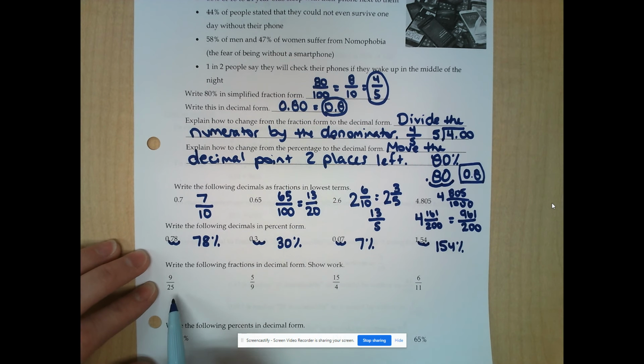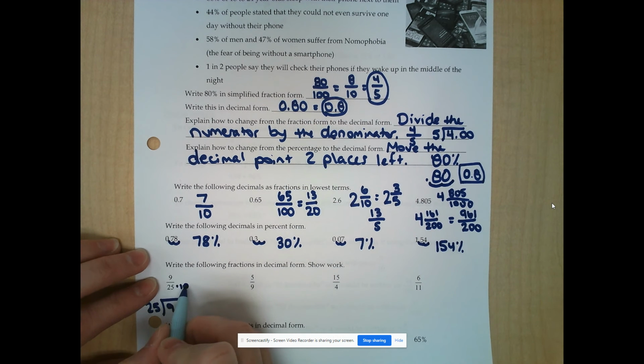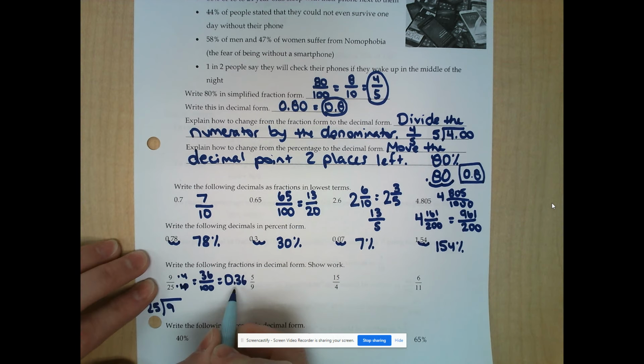Now, 9 over 25. I could do 9 over 25 and divide 9 by 25 and do long division. I also noticed that 25 easily can convert to 100. So if I do times 4 times 4, I get 36 over 100, which is 0.36, right? 36 hundredths.